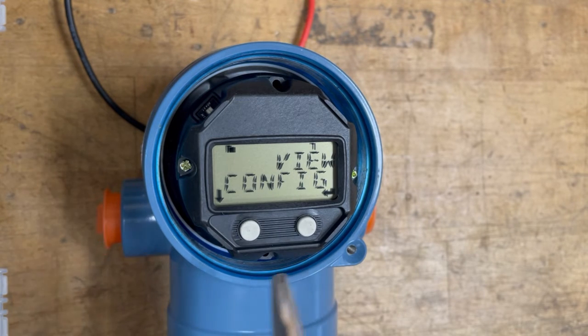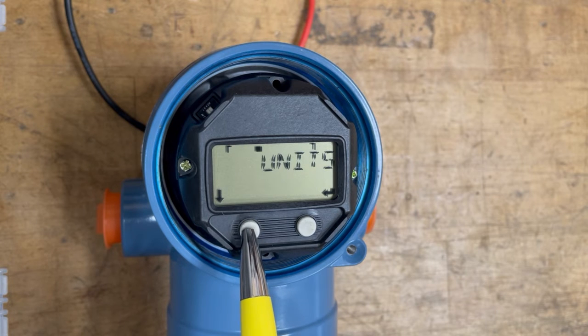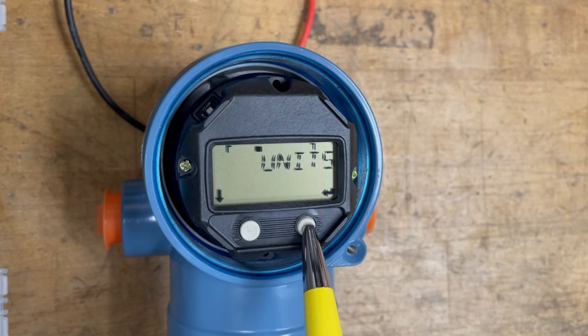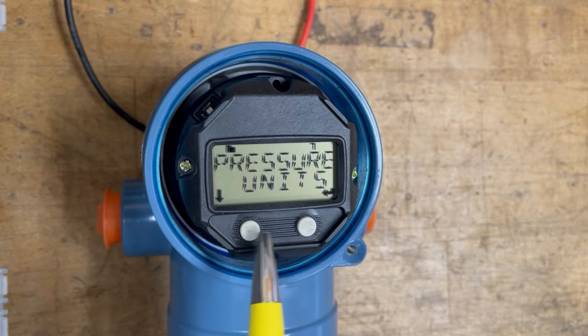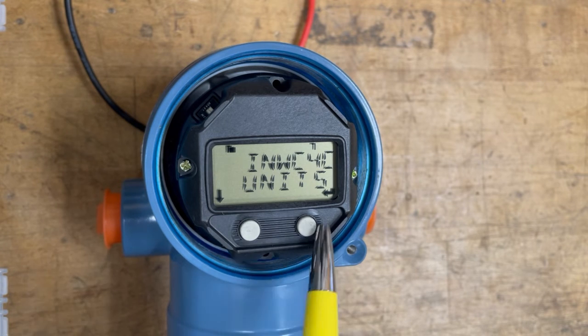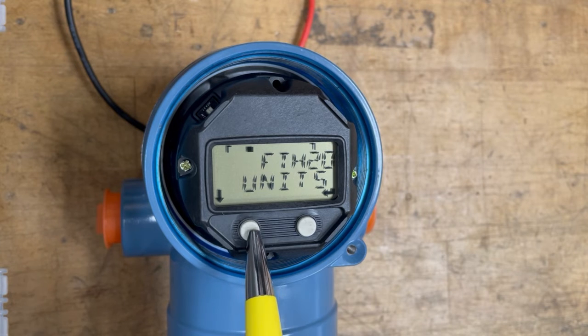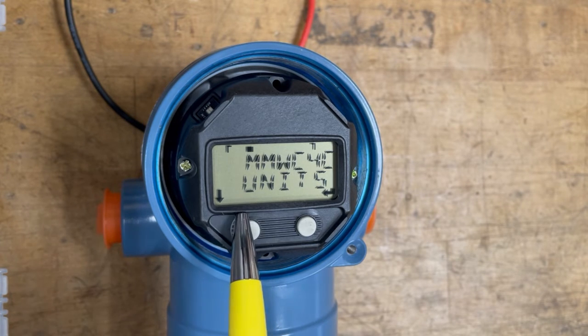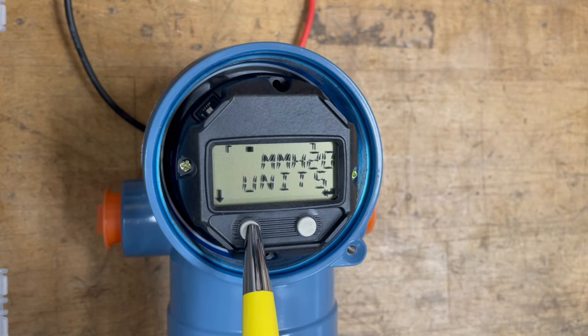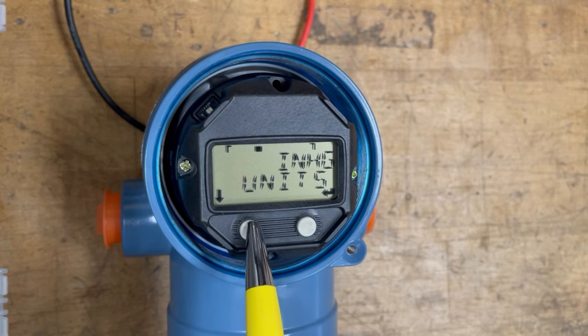The menus are very easy to scroll through. When you get to other things, like units, you can hit the right button, enter, to change things. Our pressure units are inches of water column at 4 degrees Celsius. If you want to change that to 60 degrees Fahrenheit, you can. As you scroll through, we give you other options: feet of water, millimeters of water column, millimeters H2O, centimeters of water column. We're just going to go back to where we started.